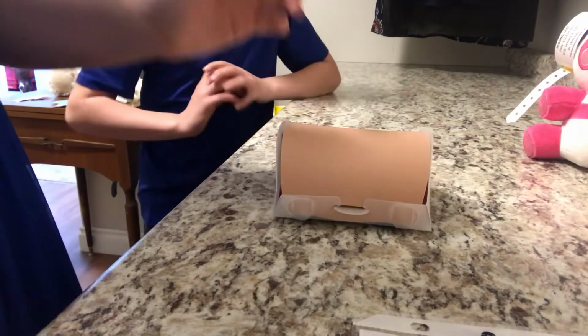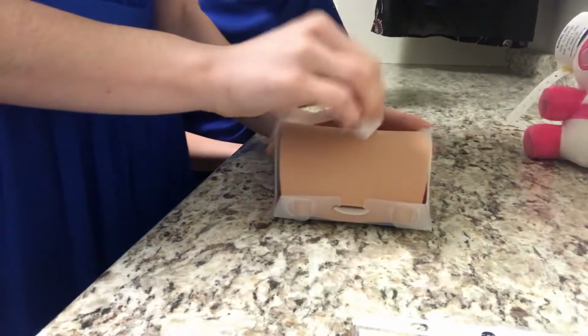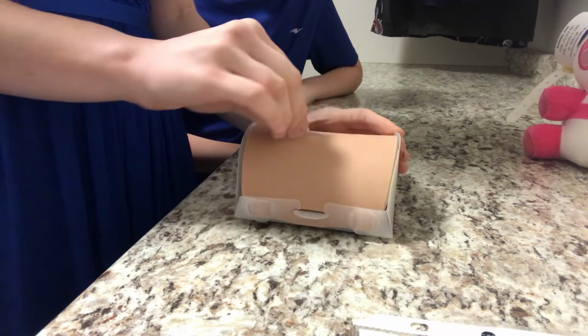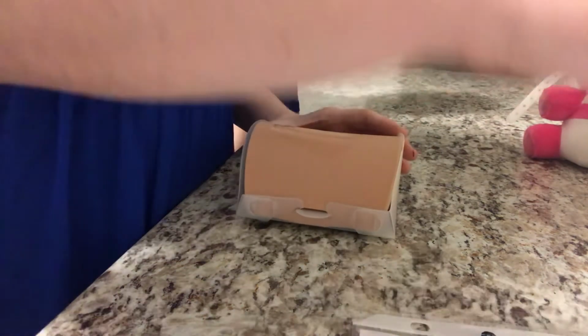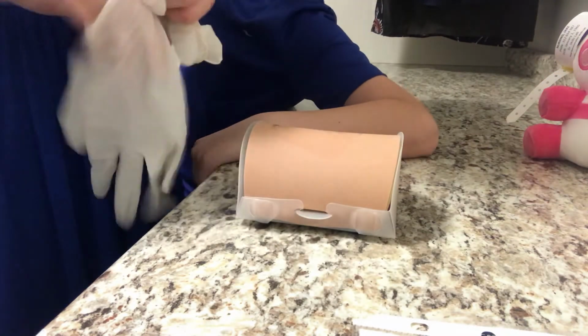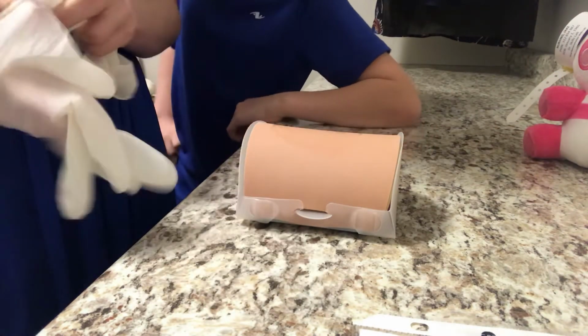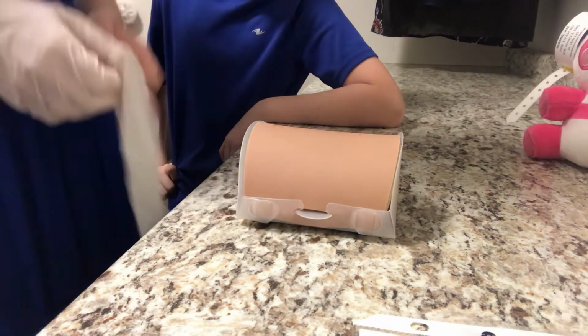I'm going to take my area and clean it in a circular motion for 30 seconds. And it has now been 30 seconds. And I'm going to put on my gloves. I normally only wear gloves if I'm in contact with medication or bodily fluids, so I like to put them on afterwards just so I won't have any slipping happening.